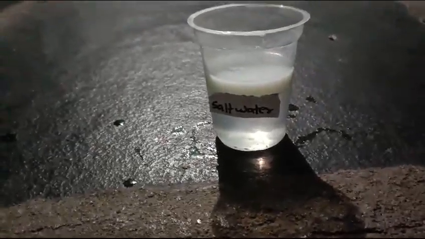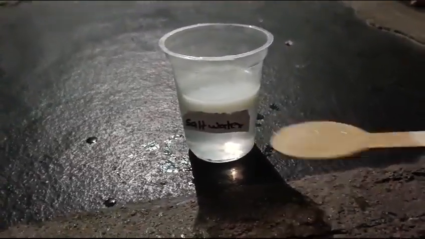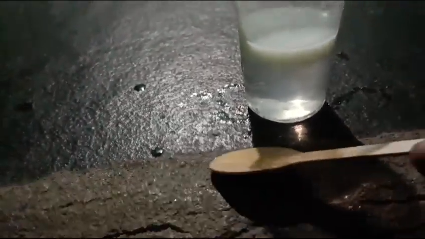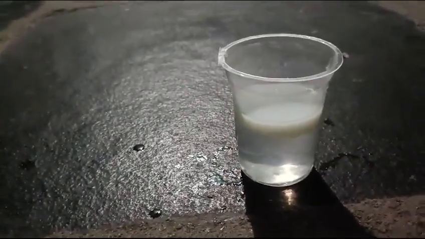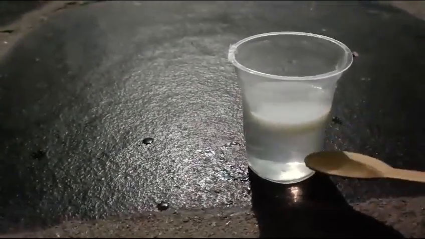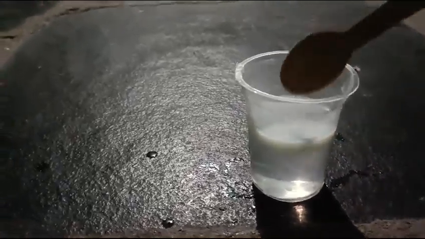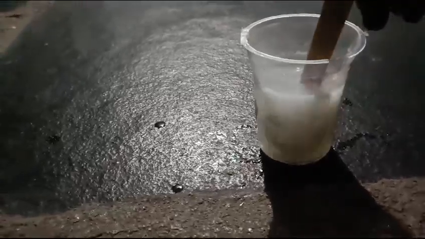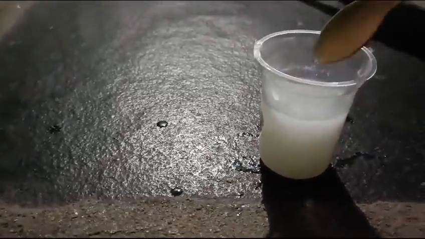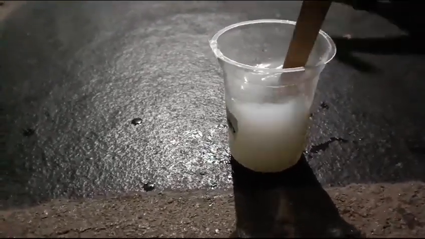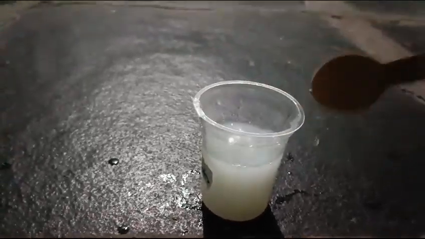Now our last one, the salt water. Why do you think the salt water has formed a layer? Can you tell why? Because more salt is dissolved in this water, and we can see that a dirty layer is formed in this water. When we mix it, this layer will separate in only 2 minutes. See, I'm mixing it for 1 second, and we can wait 2 minutes while it changes.